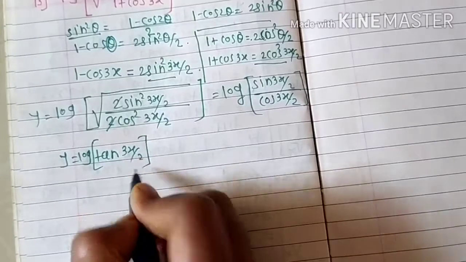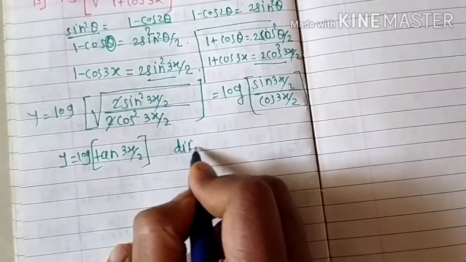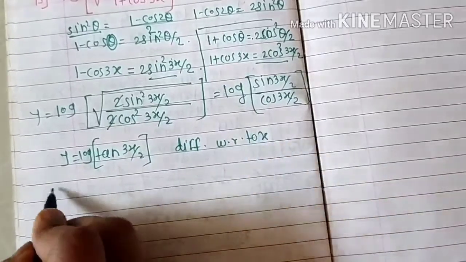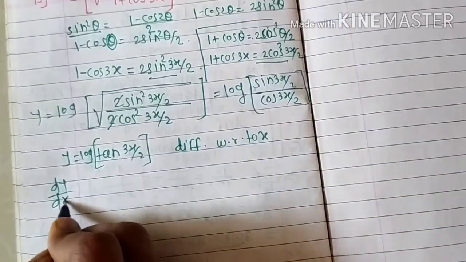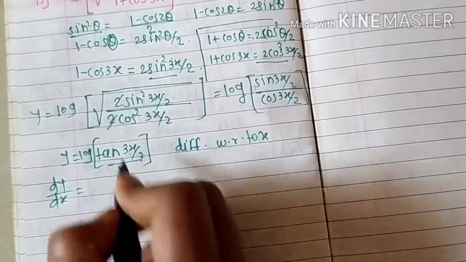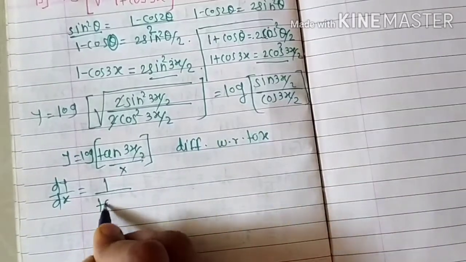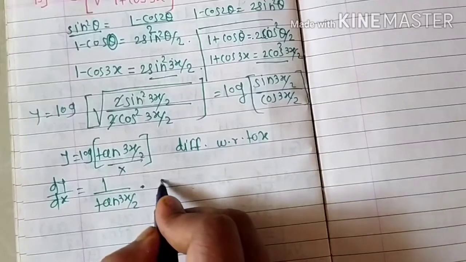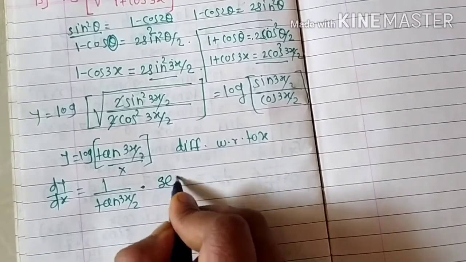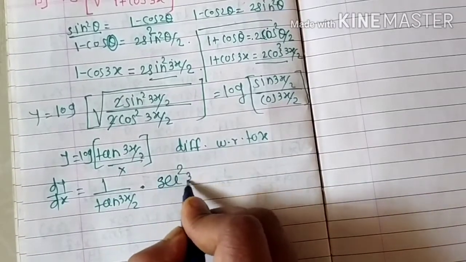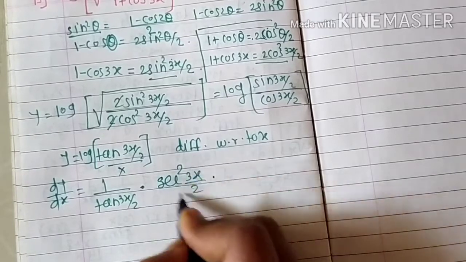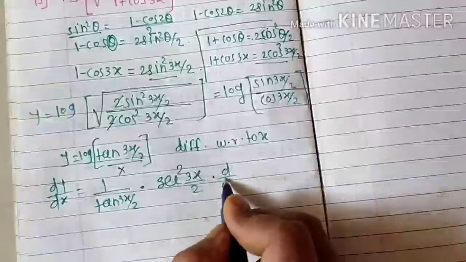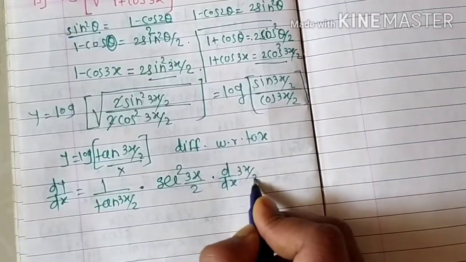of 3x divided by 2. Then differentiate with respect to x. dy by dx: derivative of log is 1 upon the argument, 1 upon tan 3x divided by 2, into the derivative of tan. The derivative of tan x is sec square of x, here with 3x divided by 2, into the derivative of the inside term, the derivative of 3x divided by 2.